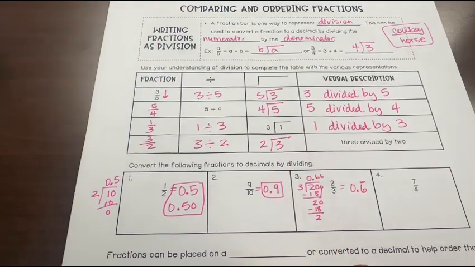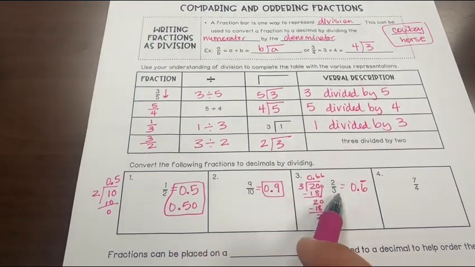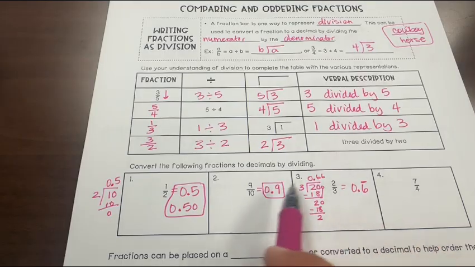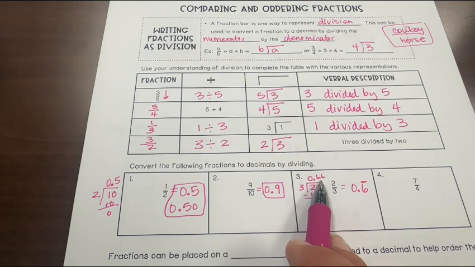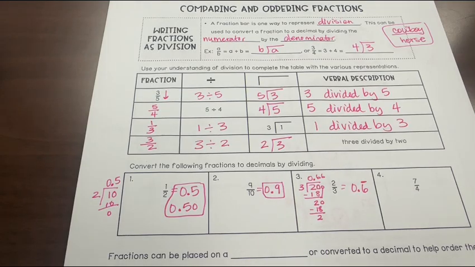All right, so if we were to compare these by decimals, this would be 50 cents. I would add a 0 on here. This would be 90 cents. And this would be about 66 cents. If a cash register was rounding this, and we've talked about this in class, it would actually be 67 cents.